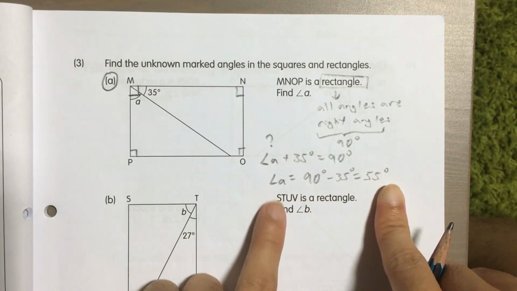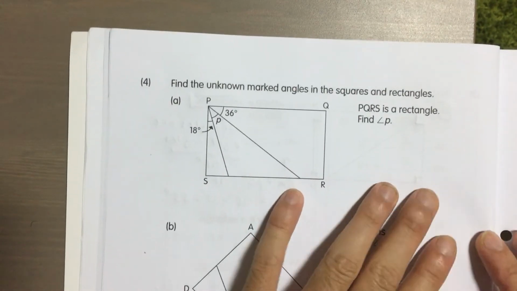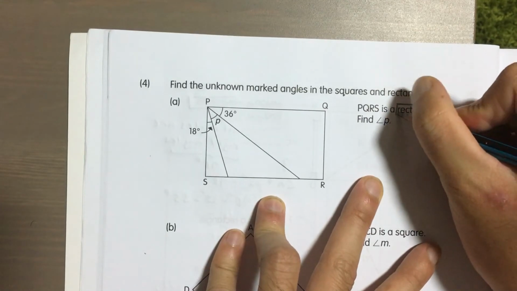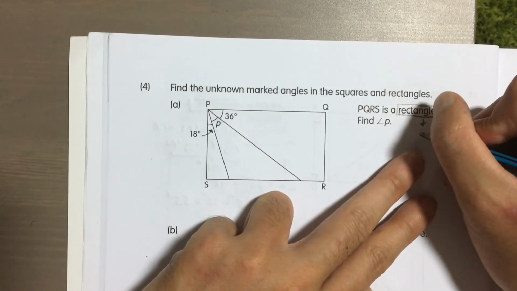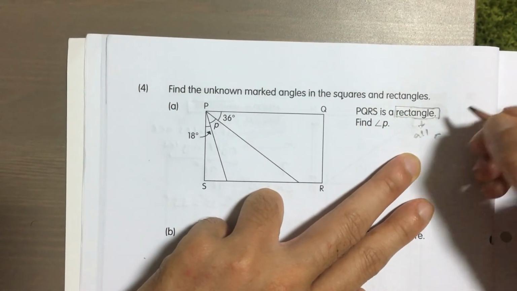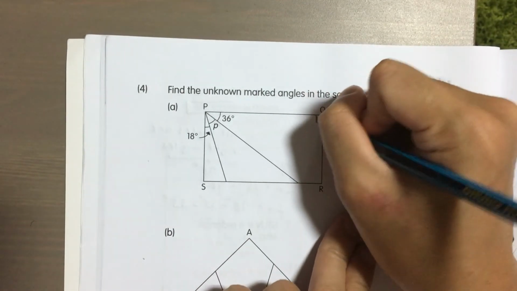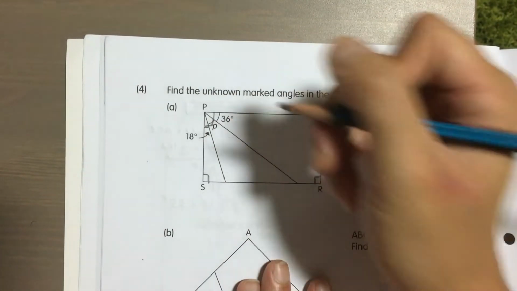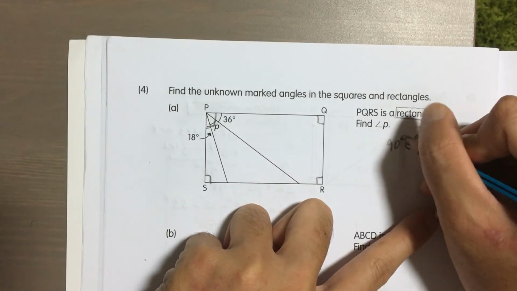Okay, so this is one example. I'm going to show you another example, a bit more complicated in this case. This is the last example I'll show you before you start your work. Again, PQRS, rectangle, highlighted. And again, rectangle, what I know: all right angles. I mark it down. I mark this whole thing down as well. So right angles, and I know right angles are 90 degrees. This is what I learned.